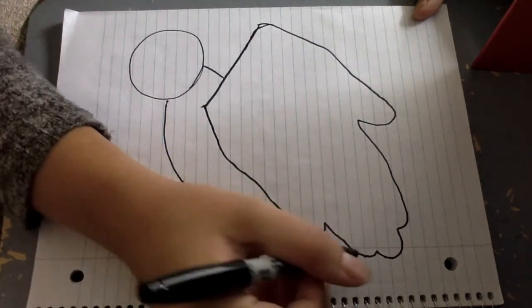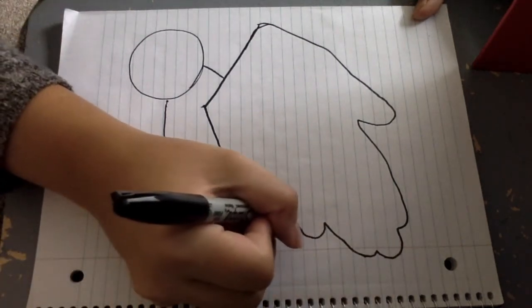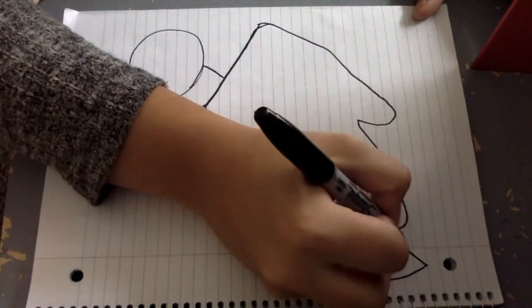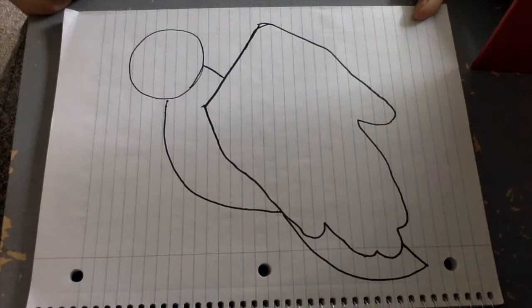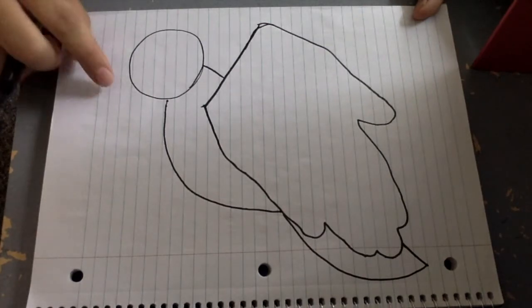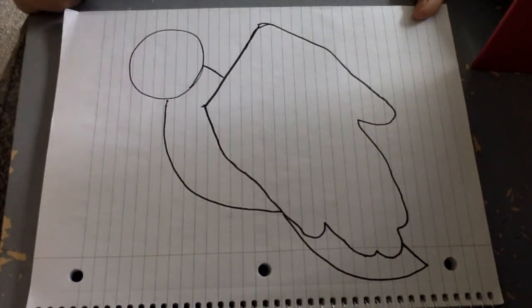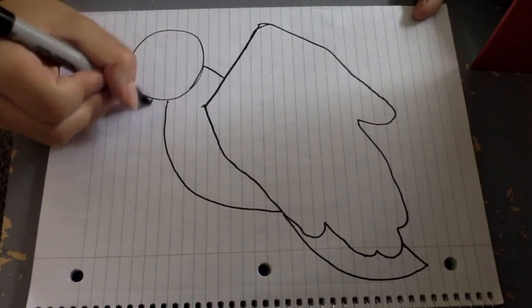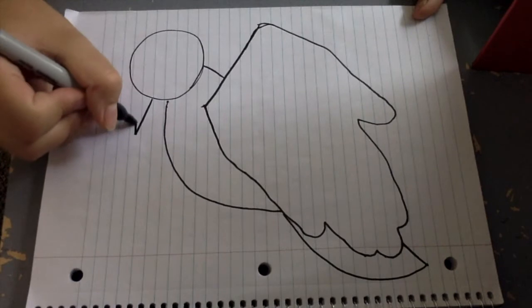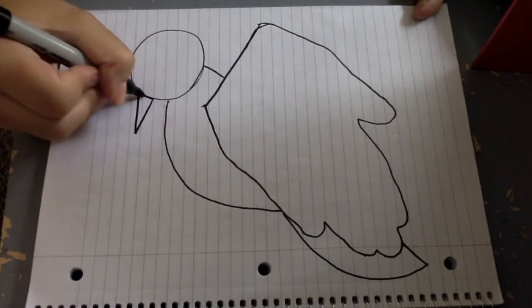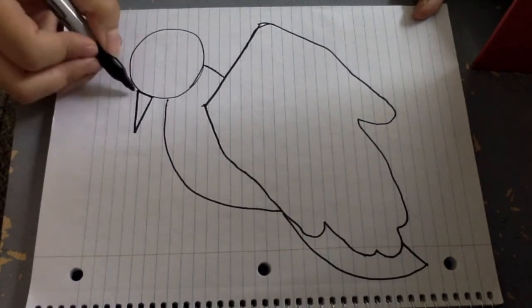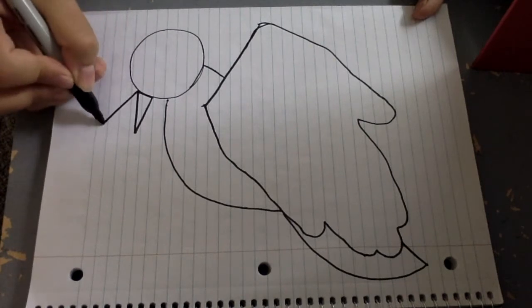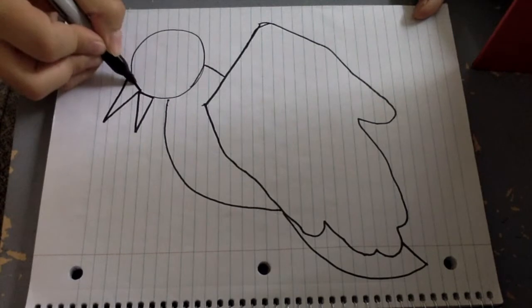Next, I'm going to give our bird a tail. So we're going to do another curved line and then a straight one for our tail. You can shape your tail however you want. For our beak, we're going to do another geometric shape. Let's do a triangle. Triangle has 3 sides. There's 1, 2, 3. And for the top of the beak, if you want the beak open, you can do another triangle. 1, 2, 3.